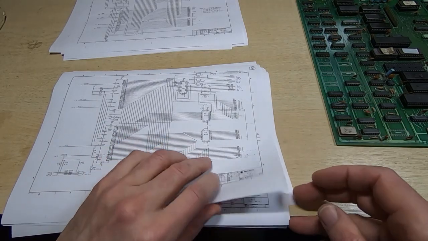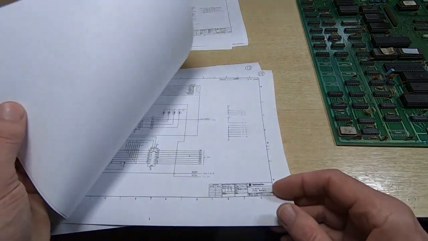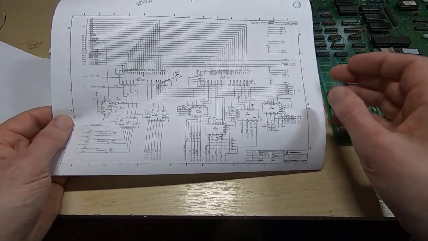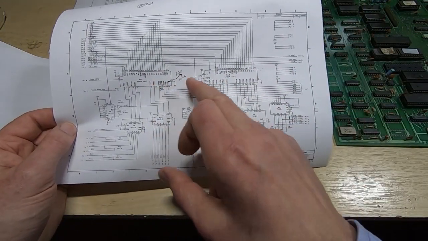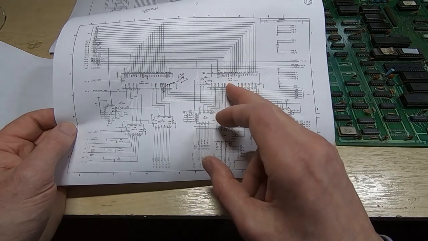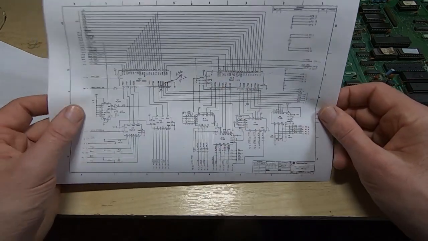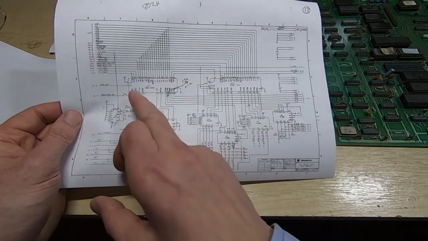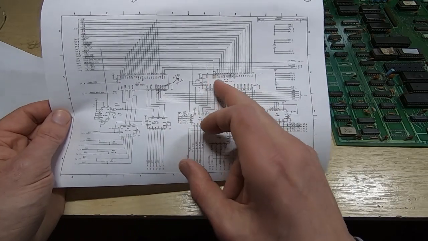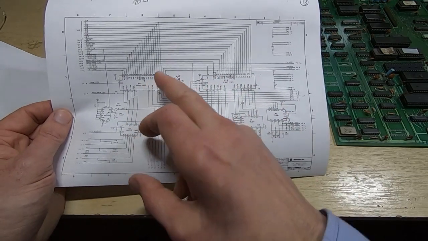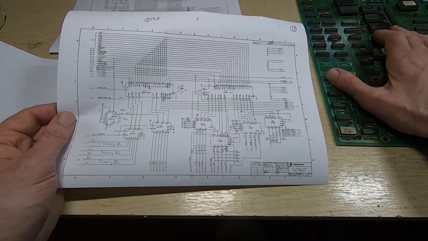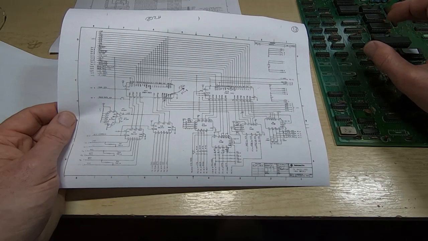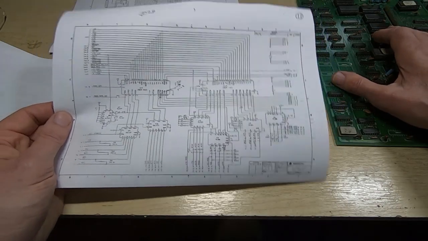If we look at the serial ports for the Z80, let's try and find the correct page. The serial ports are provided by two SIO devices. This is one of the large-scale support devices for the Z80, and each one of these provides two serial ports. We've got an A and a B for the first one, an A and a B for the second one. One's for the RS-232 going out of the board to the outside world. That's referred to as the modem RS-232 in the technical document.